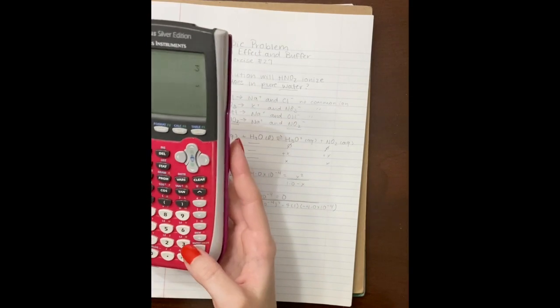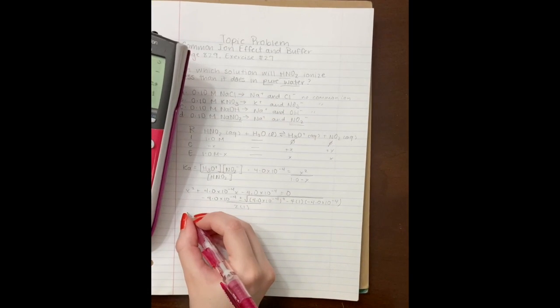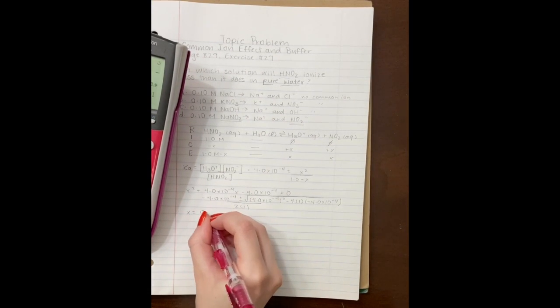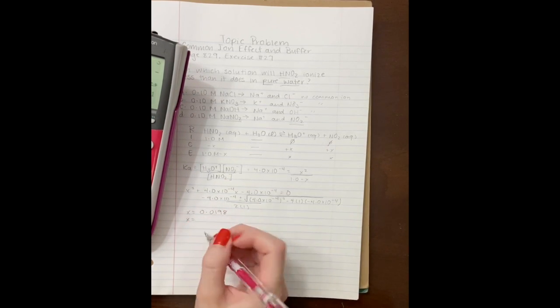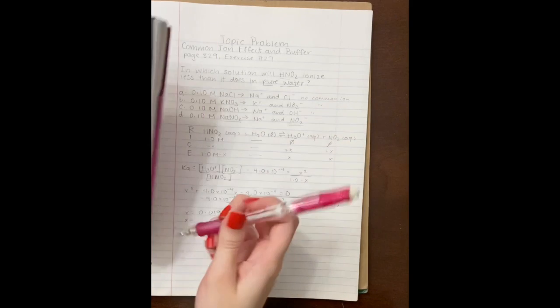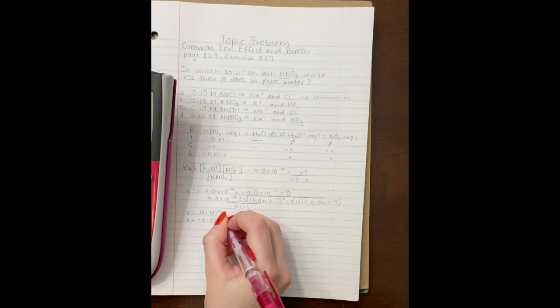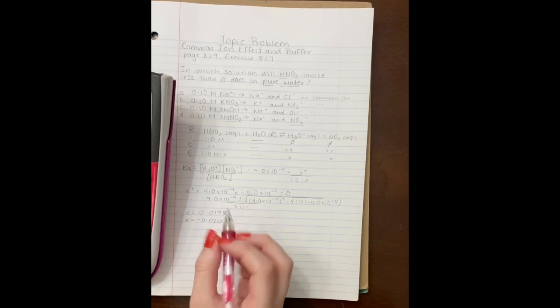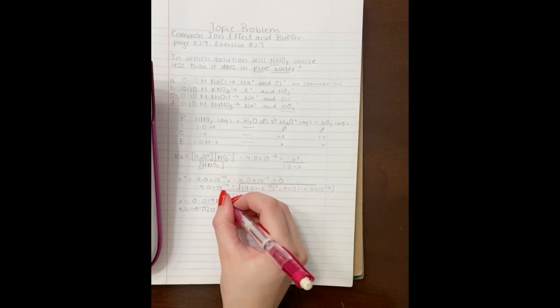When we put that into the calculator, we get 0.0198 and negative 0.0202. Since this is a negative value, we can't use it.